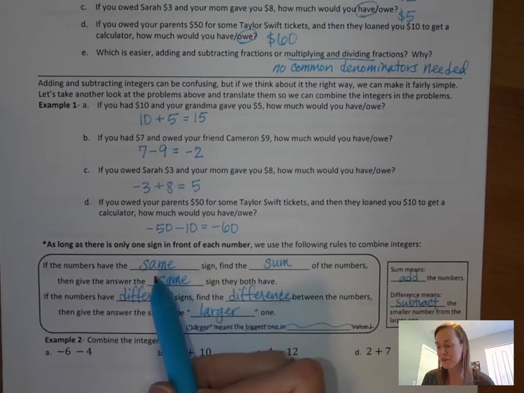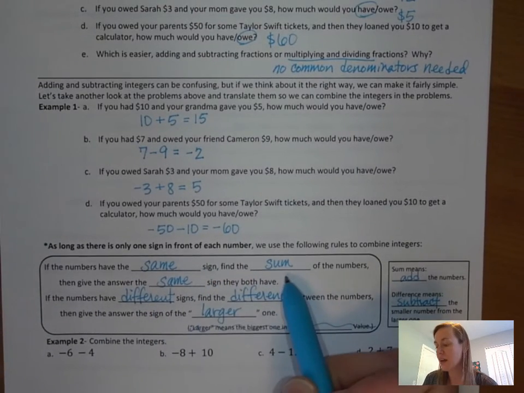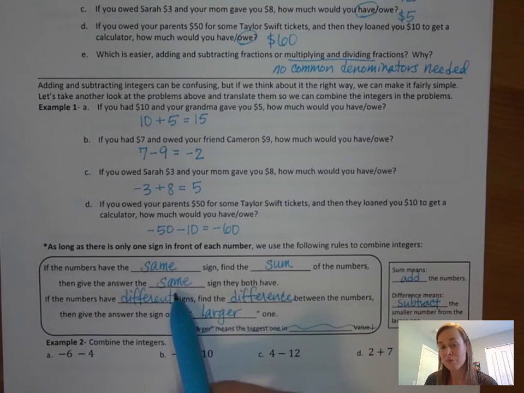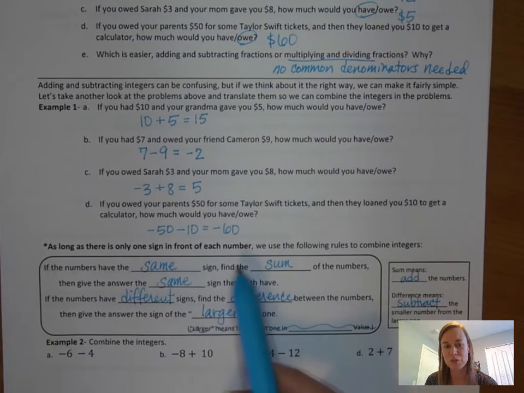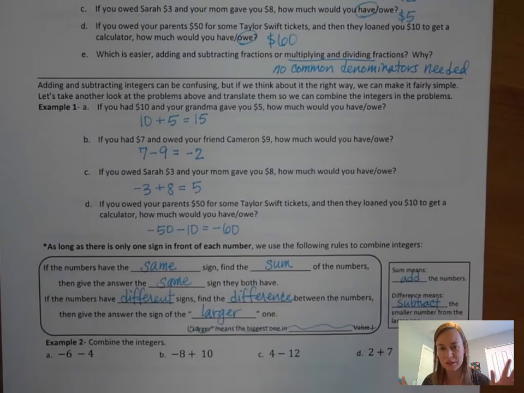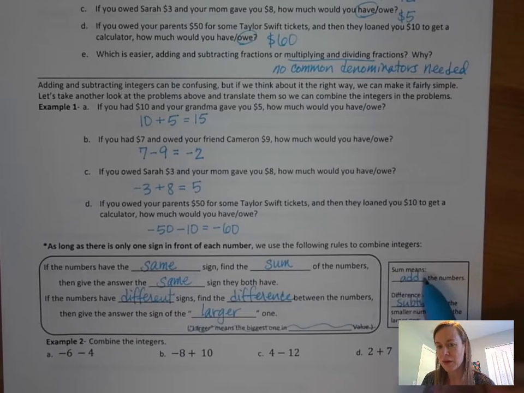If the numbers have the same sign, so write the word same there, find the sum of the numbers, and then give the answer the same sign they both have. That's a lot of talking. Go ahead and write those words down. We're going to talk through this. Don't worry if it just sounds like a bunch of words. What does sum mean? Sum is when we're adding the numbers. Just a little review there.